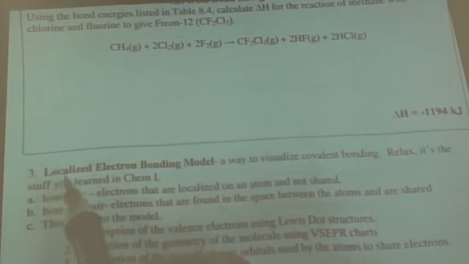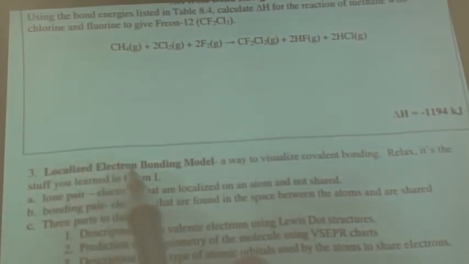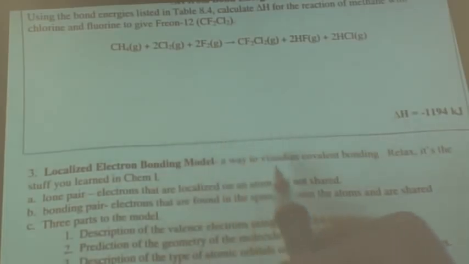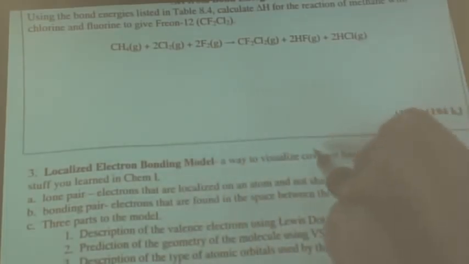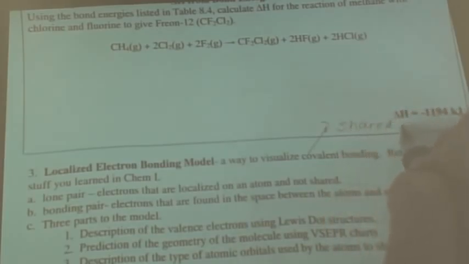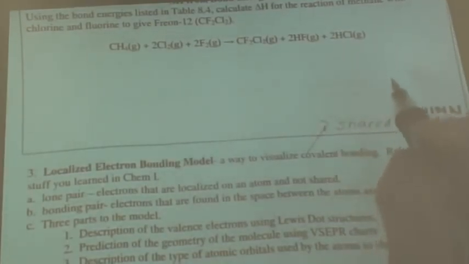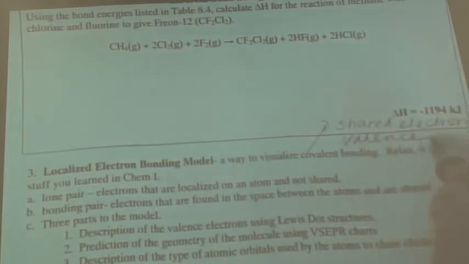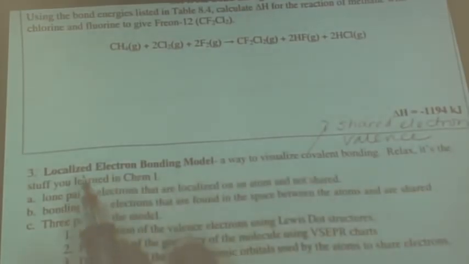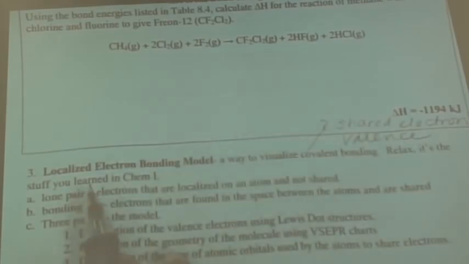Okay, the next thing I'd like to talk about is the localized electron bonding model. It's a way to visualize covalent bonding. So it's a way to visualize the shared electrons. What electrons are available for bonding? Valence. Okay, the valence electrons. So although it is a big name and looks kind of scary, it's the stuff that you learned in Chem 1. It's Lewis dot diagrams. Remember Lewis dot diagrams? Let's take a walk down memory lane.